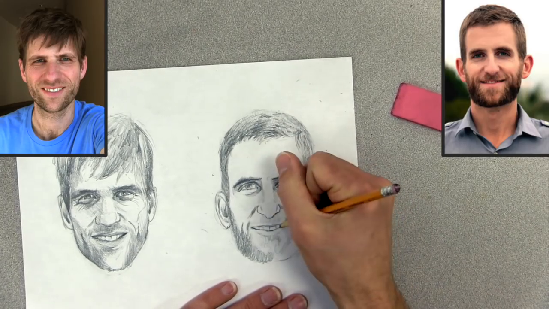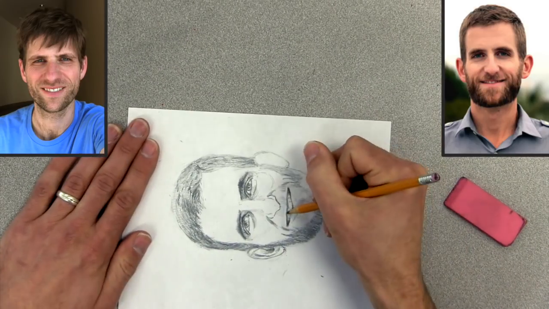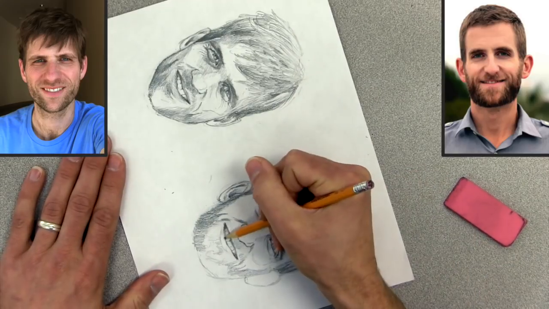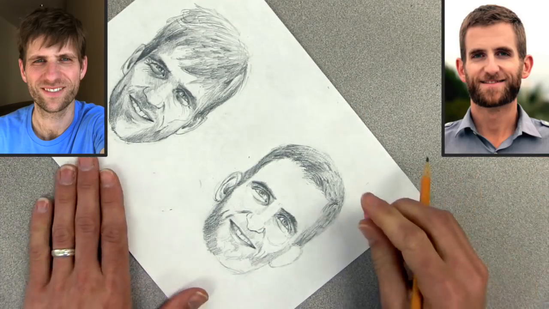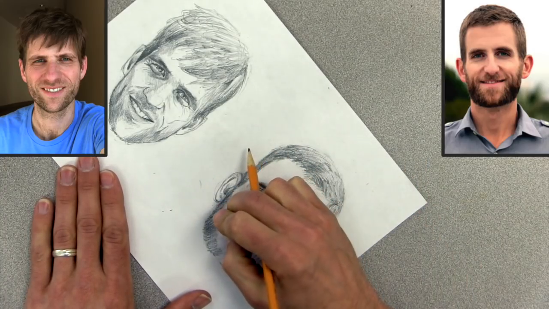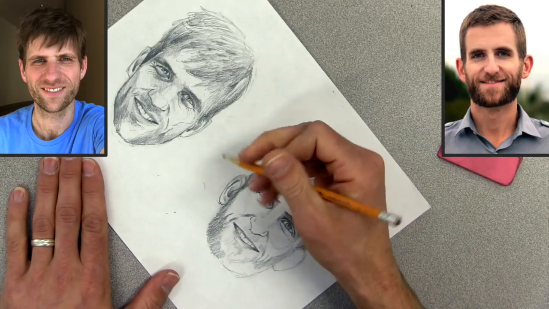Again, I'm just working from the darkest part to the lightest part, and I'll pull from the shadow into the light so that my pencil just tapers out and lifts off the paper. And when I keep stroking the pencil in that same direction, it helps to give me those softer gradients.